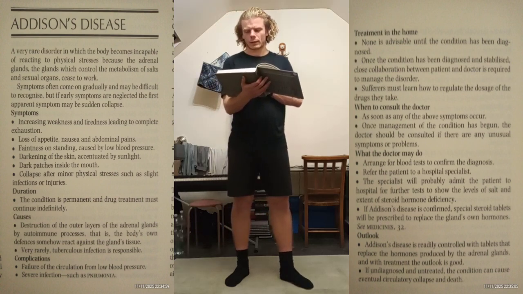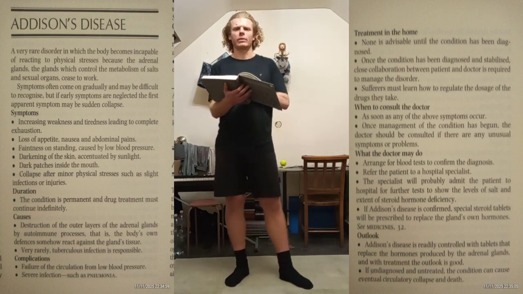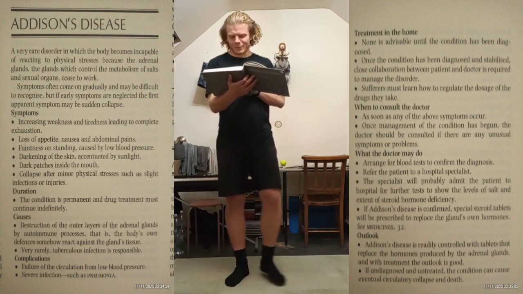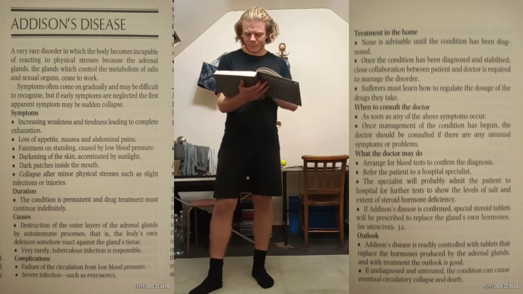And it is caused by low blood pressure. And also darkening of skin, which is accentuated by sunlight, and dark patches inside the mouth. And also fainting after standing up and collapse. What is the difference between fainting and collapse? And what is syncope? So, collapse after minor physical stresses, okay.